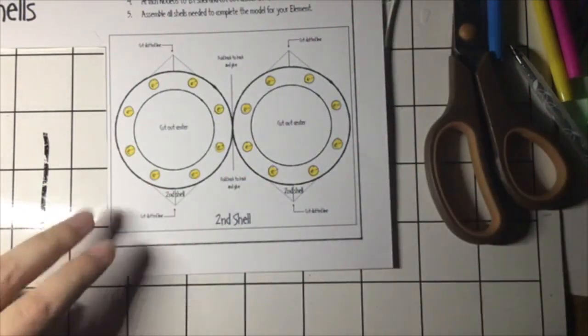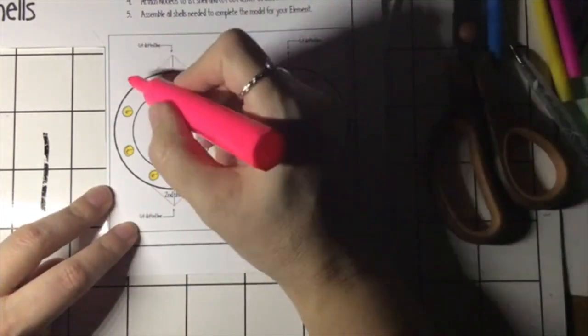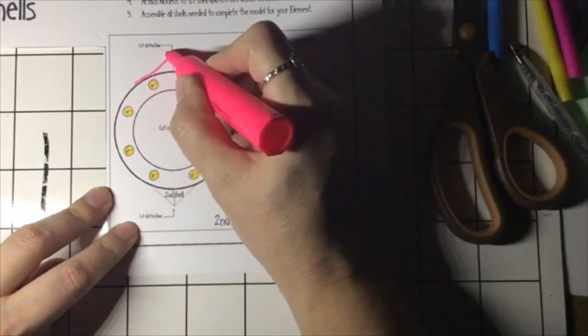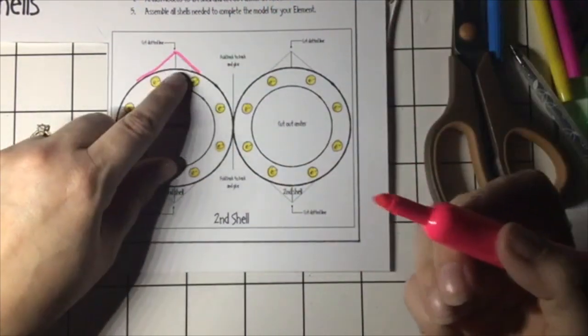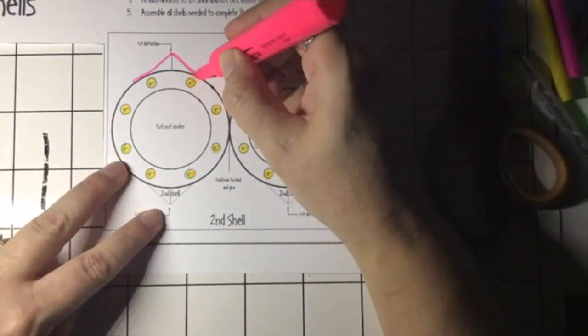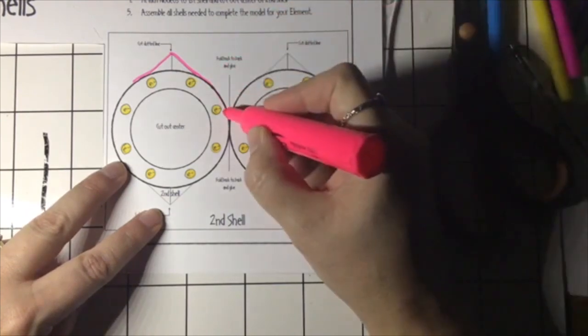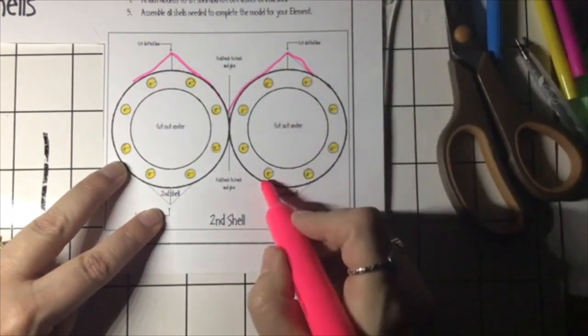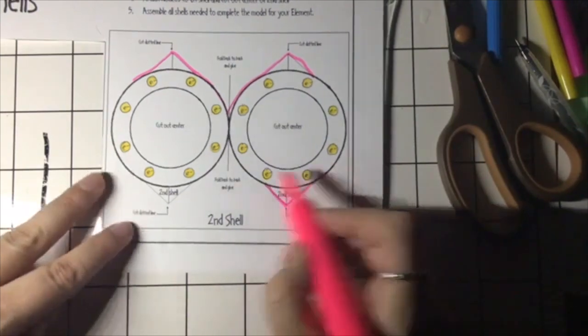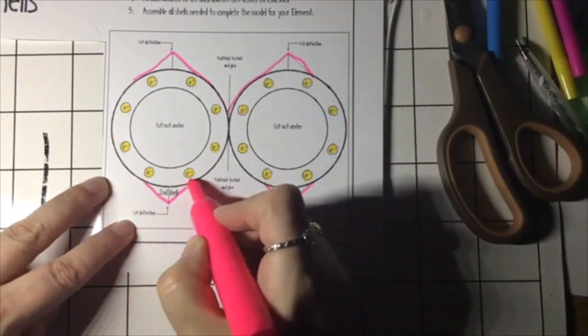Okay, and then after that, you're going to cut these out the same exact way we did that first shell. So I want to just point out, remember, you don't want to cut that off, okay? And you don't want to cut these separate from each other. You want to just be able to fold them over. And I'm not going to highlight all of it, but I'm just trying to point out again, make sure you don't cut these off, okay?